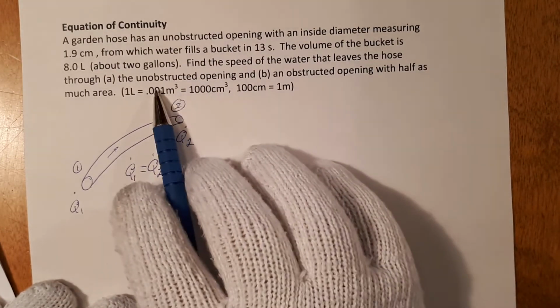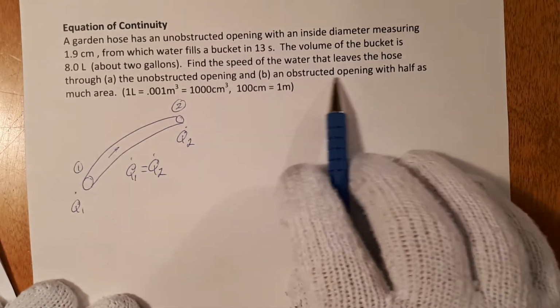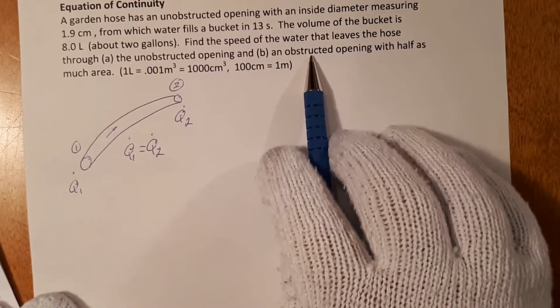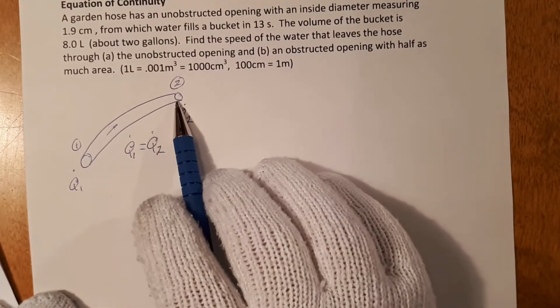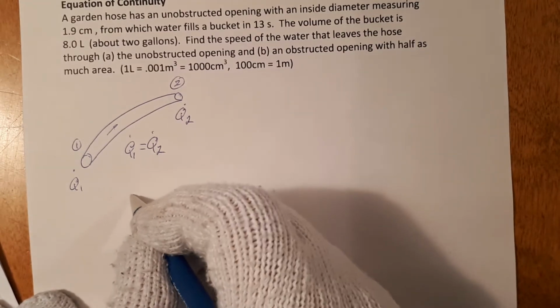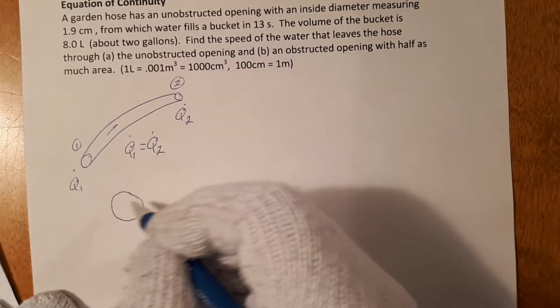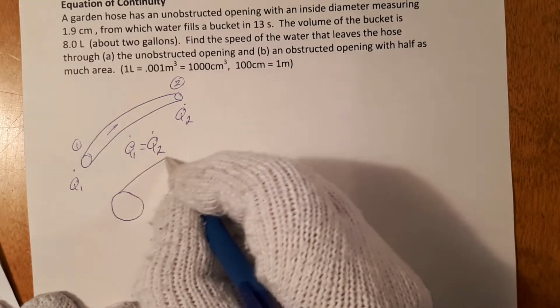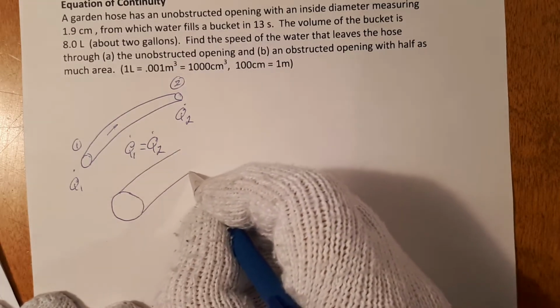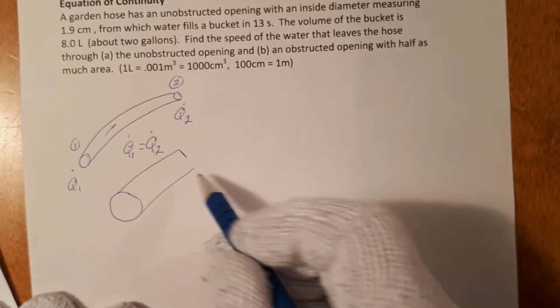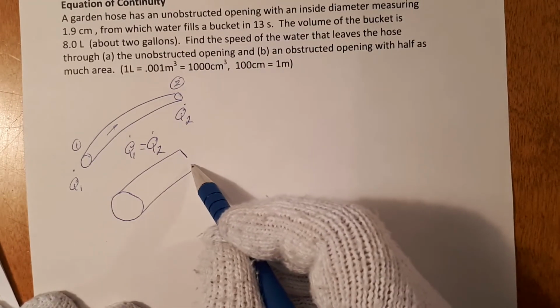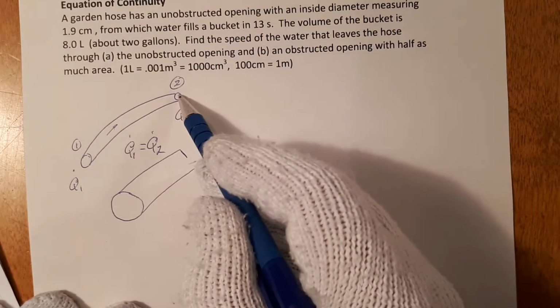Now looking at part B, an obstructed opening. So we're going to redraw this and reduce the opening at this end right here. I'm just going to draw it larger. So here it is. And there's the pipe, or the garden hose I should say, and the thumb is in the way right here. Such that now the opening is half as big as it was earlier in this scenario.